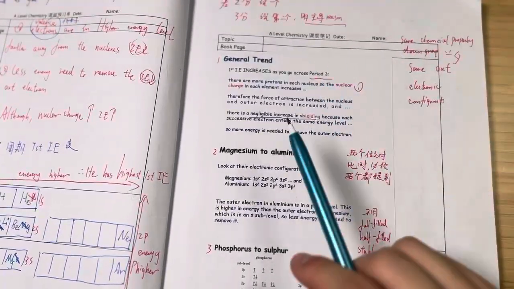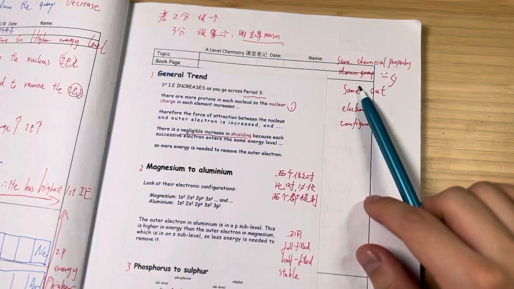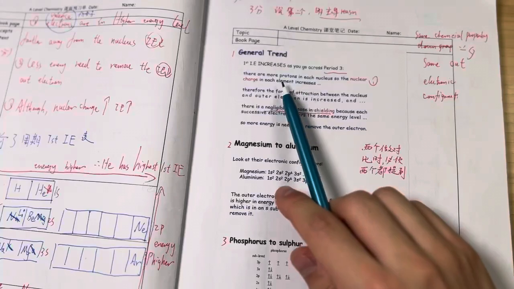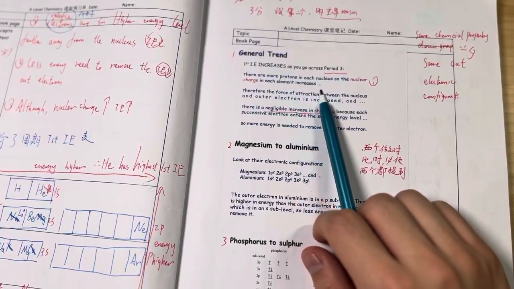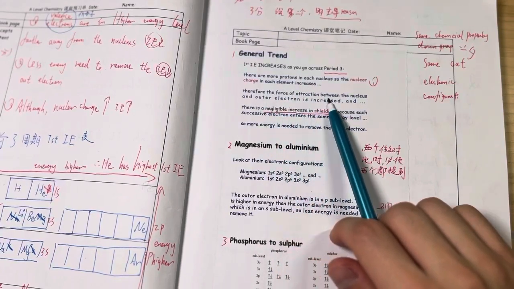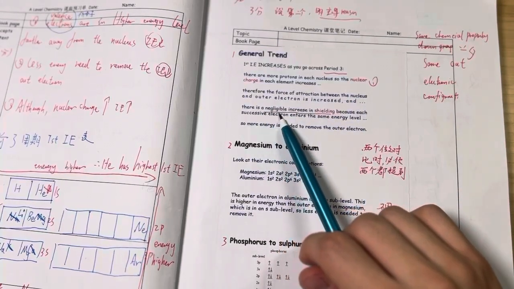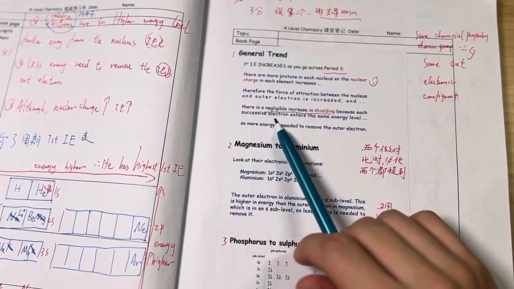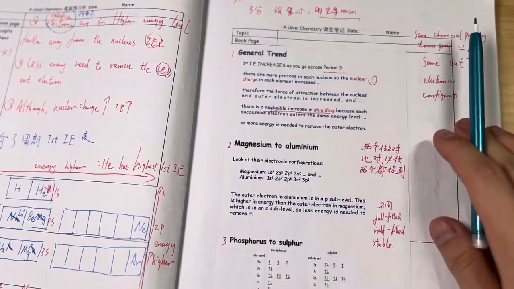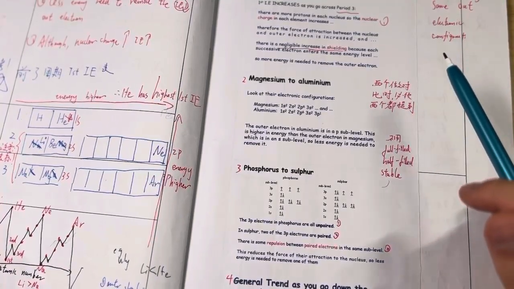Okay, first, the general trend across the period. Elements have the same chemical properties down a group and similar electronic configurations. There are more protons in each nucleus, so the nuclear charge in each element increases. Therefore, the force of attraction between the nucleus and outer electrons is increased, and there is a negligible increase in shielding because each successive electron enters the same energy level, so more energy is needed to remove the outer electron. If there are 2 atoms to compare, you have to mention both.